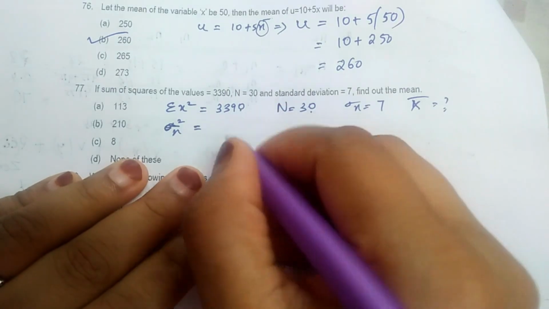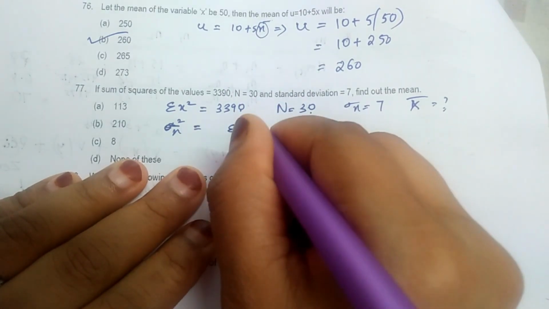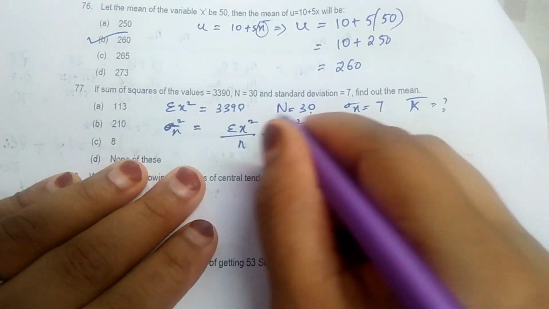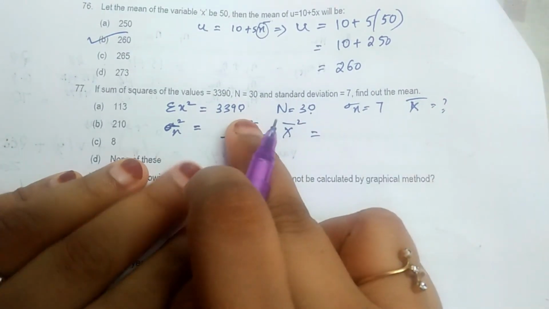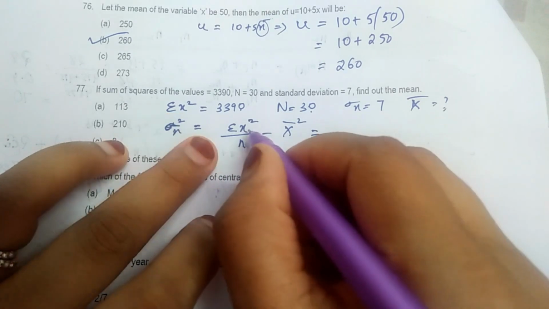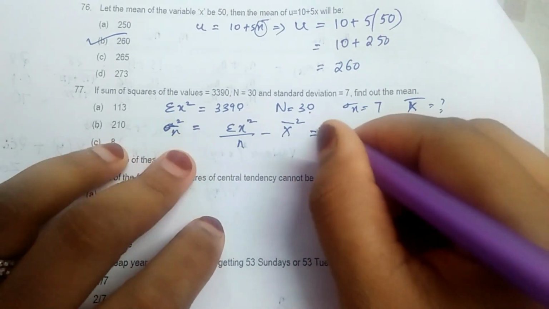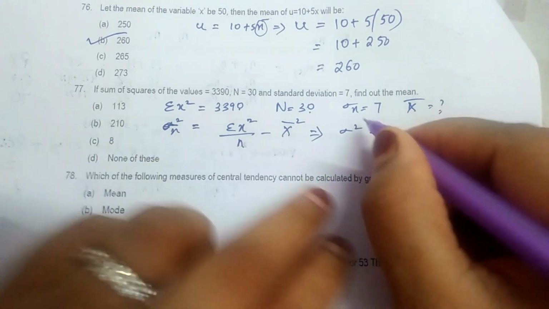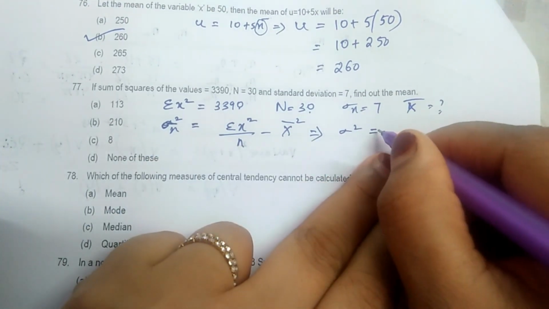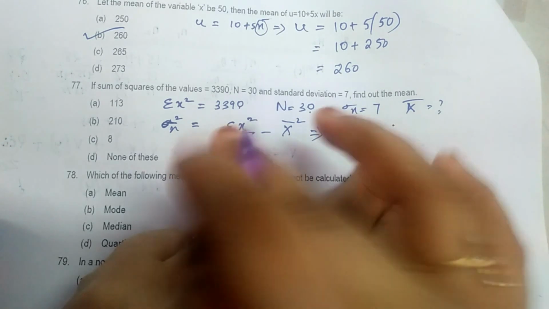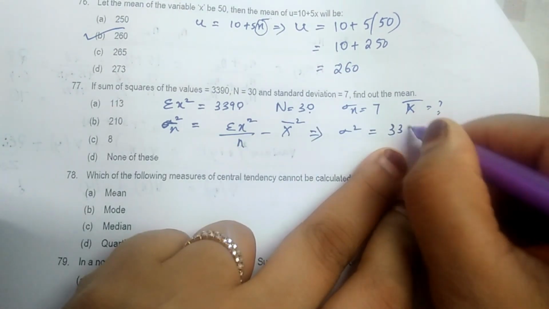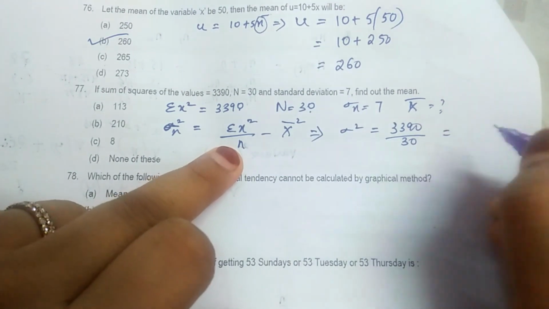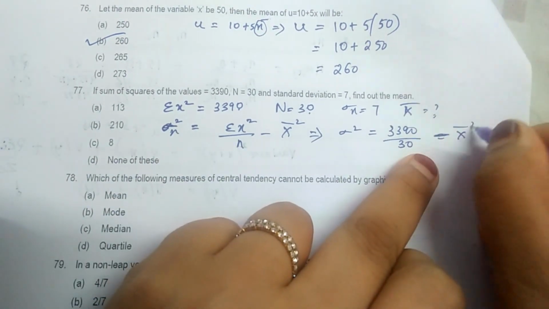So we'll be taking one of the formulas, sigma x square divided by n minus x bar square. We don't know the x bar value, but we do know the sum of the squares value and the n value. So the standard deviation square, I mean the variance, is equal to 3390 divided by 30, minus x bar square. These values are already given.